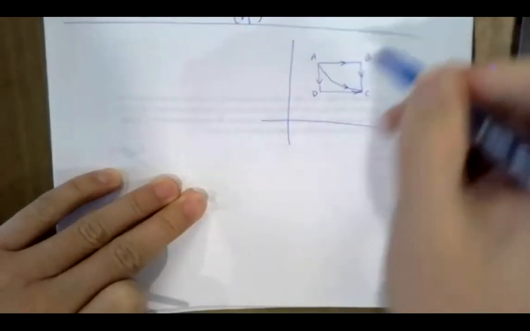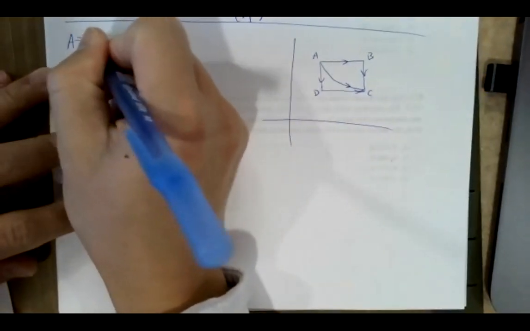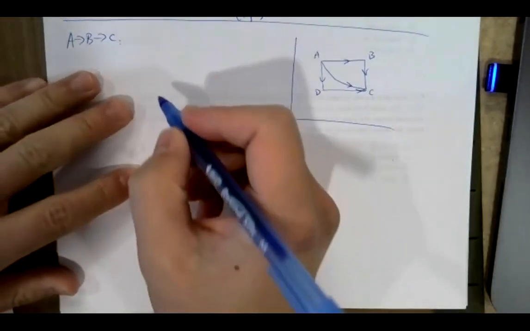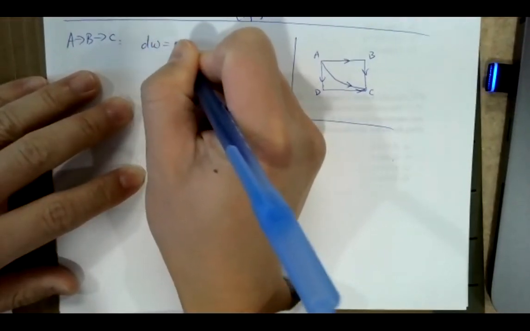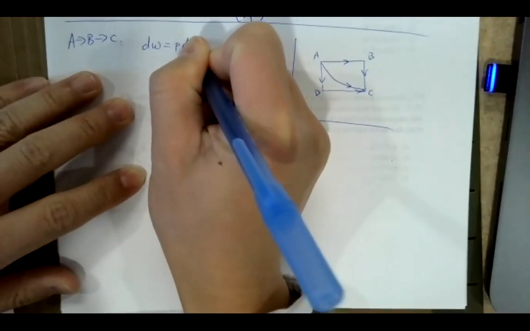So let's take the first path from A to B to C, and see what the work done is through that path. We'll start with this differential equation here, and then apply it to this path and that path.